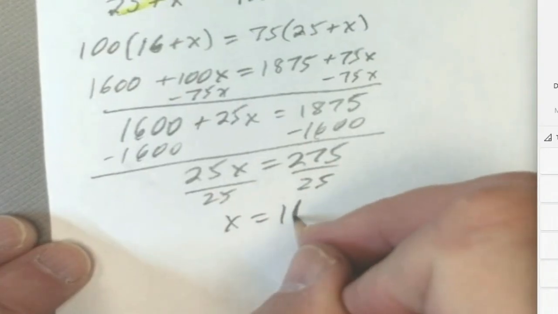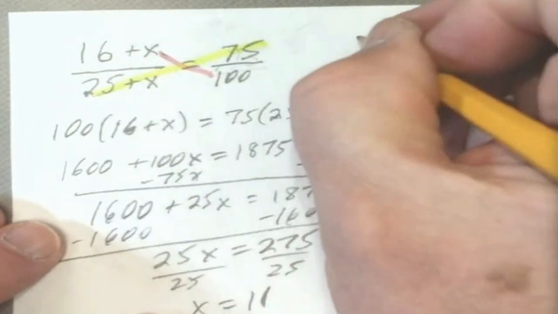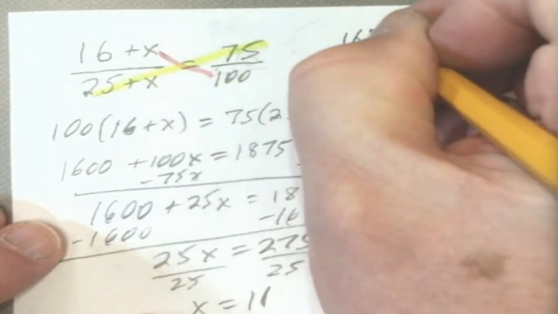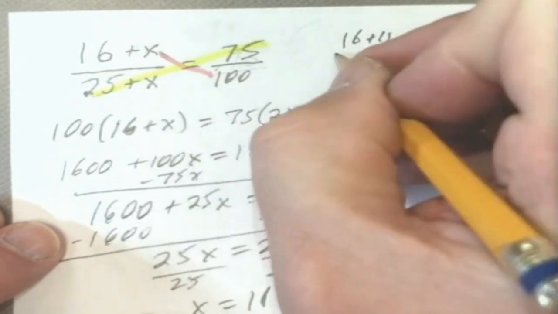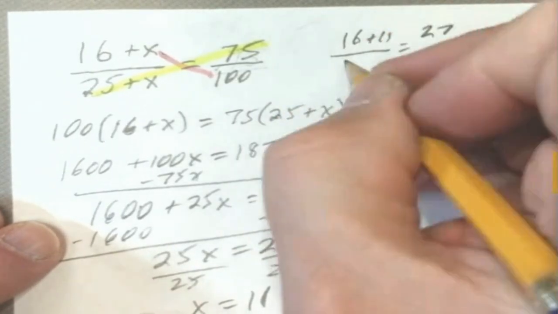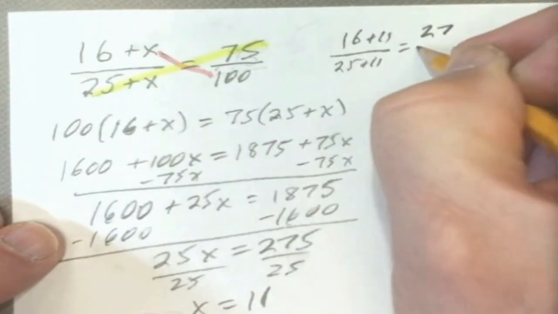If the first 11 fish that she catches are all legal size, 16 plus 11 will be 27, and 25 plus 11 is 36.